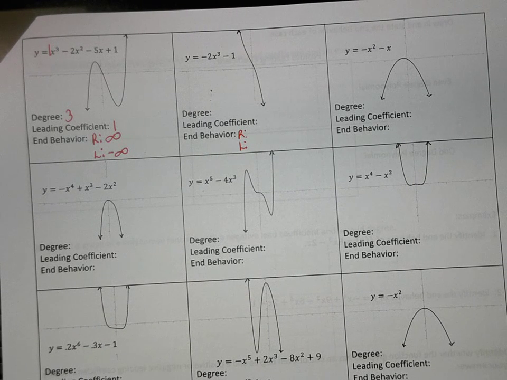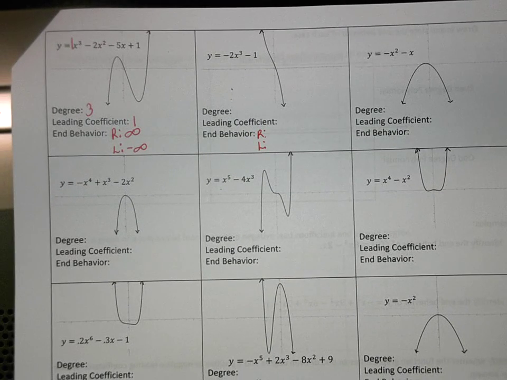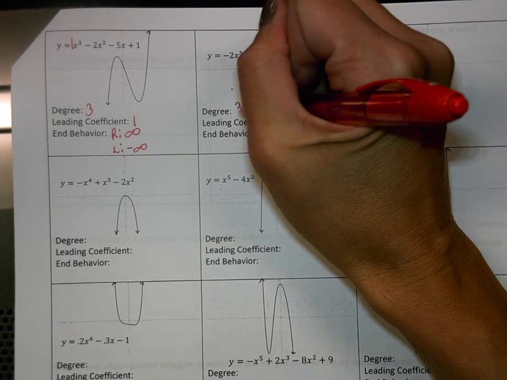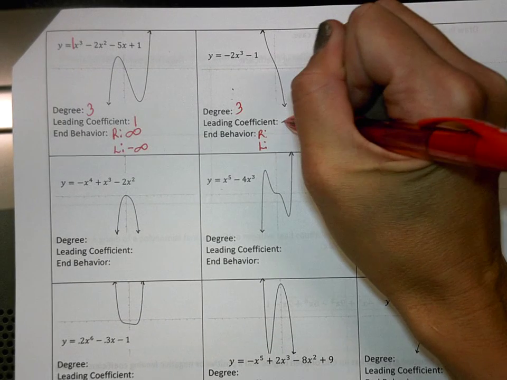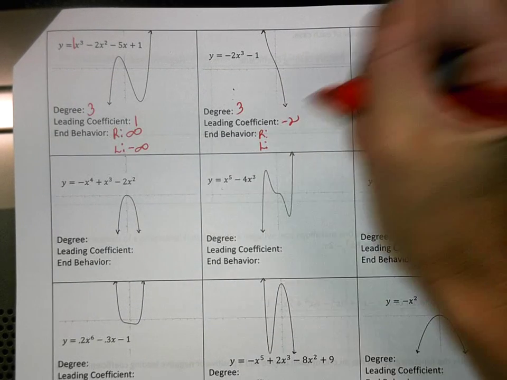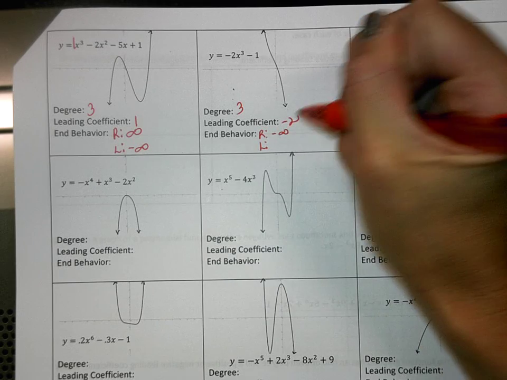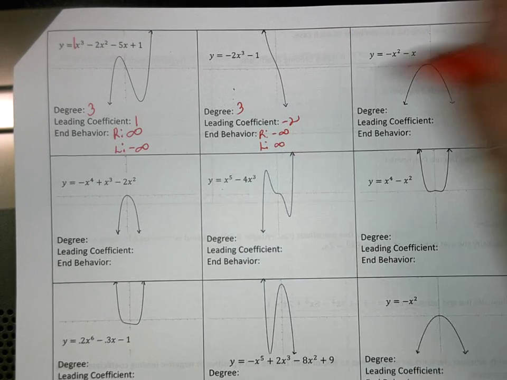All right, what is the degree on the next one? 3, leading coefficient is negative 2. My right end behavior is good, and my left is perfect.